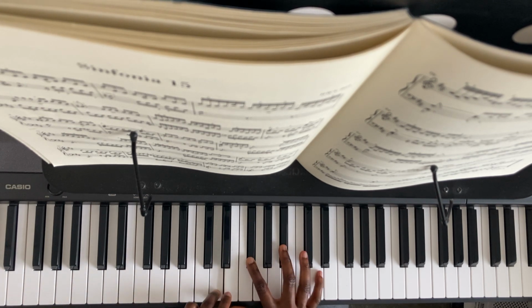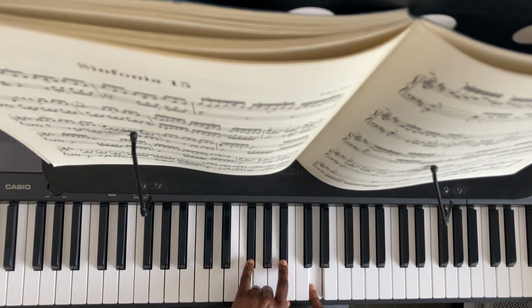So I'm going to take this to the top, and there we go. Guess what? This is your root augmented chord, right, of F sharp. So that's the fifth raised.